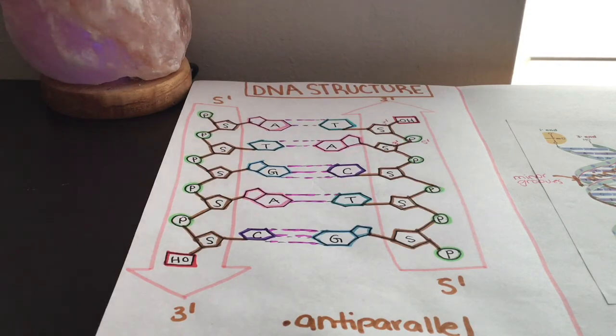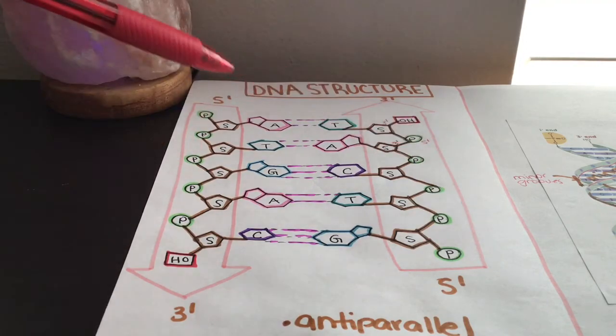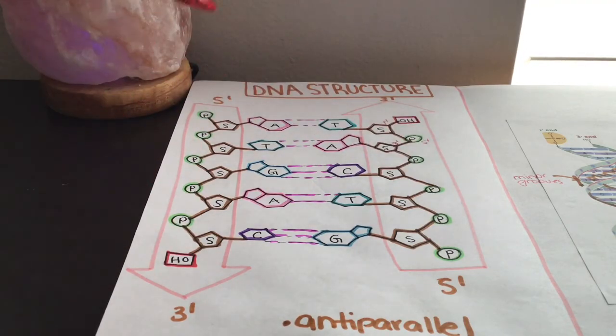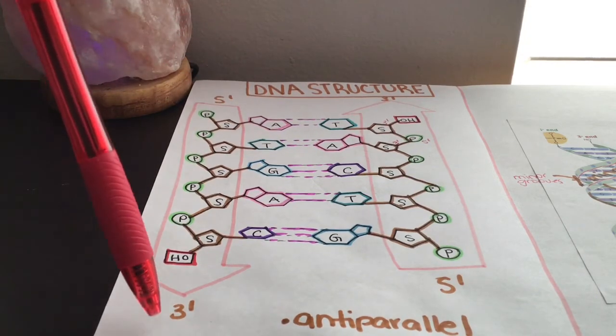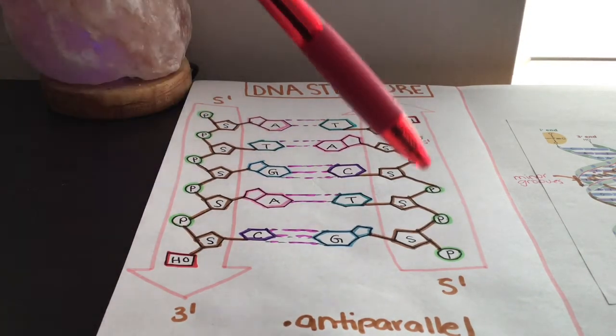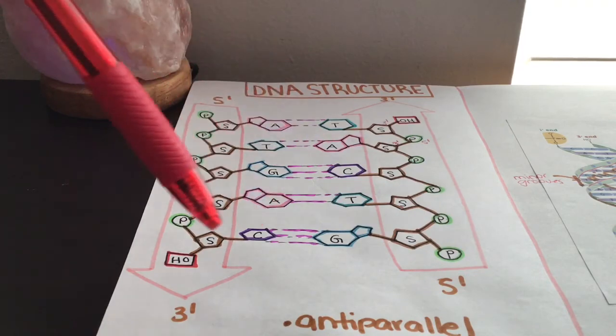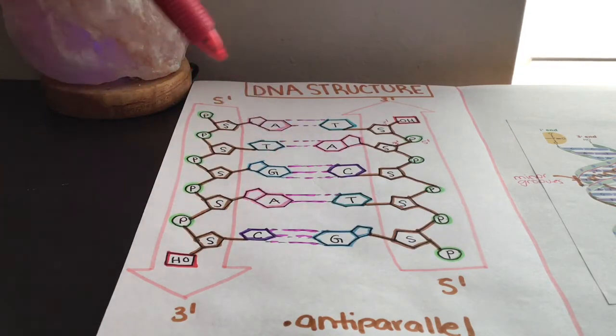We read DNA in the 5' to 3' direction. However, both of these strands are anti-parallel to each other, meaning one is read from 5' to 3' and the other one is read from 3' to 5'. The center is going to contain the hydrophobic bases, and the hydrophilic backbone is going to be on the outside.